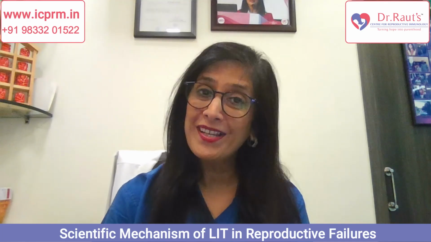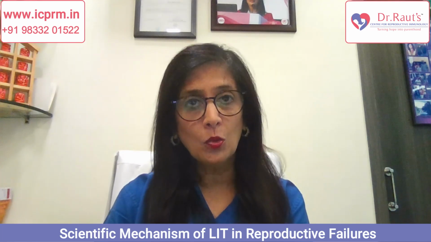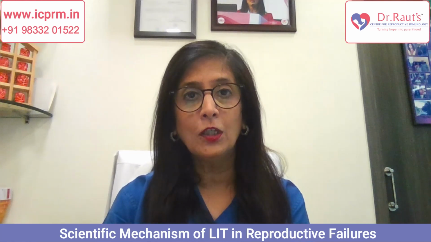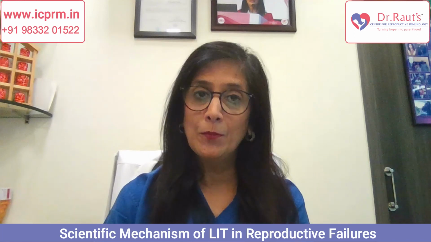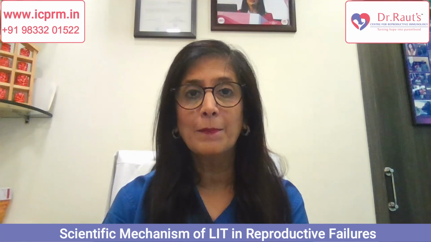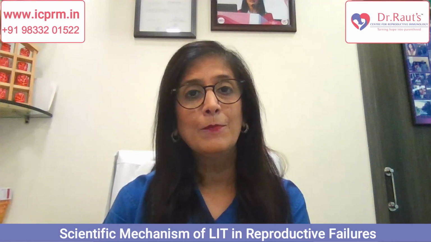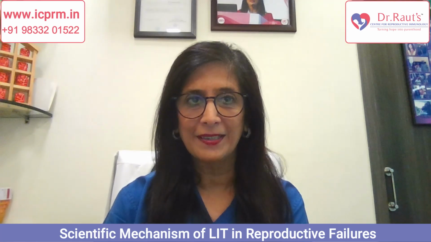Now coming to how does LIT act? It is now known that the lymphocytes have immunomodulatory activity and it is due to the surface marker CD200. When the lymphocytes are injected into the skin, they are picked up by the dendritic cells and presented to the immune system of the mother. They stimulate the B cells and the T cells. Stimulation of B cells produces the blocking antibodies, also known as asymmetric antibodies. And stimulation of the T cells produces the Treg cells, which are protective to the pregnancy.